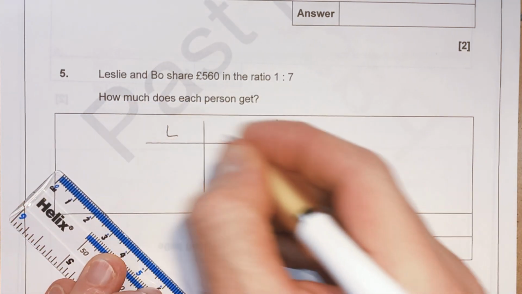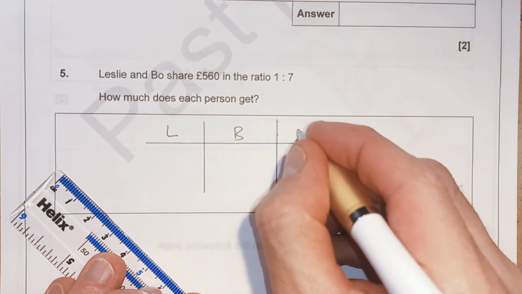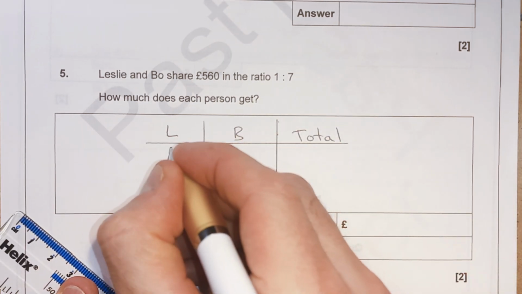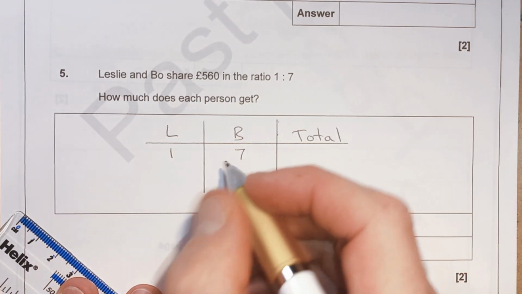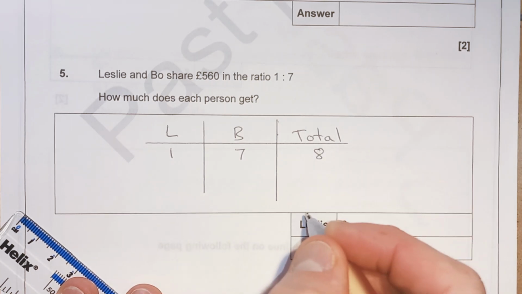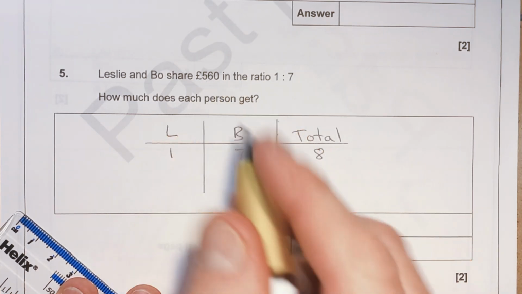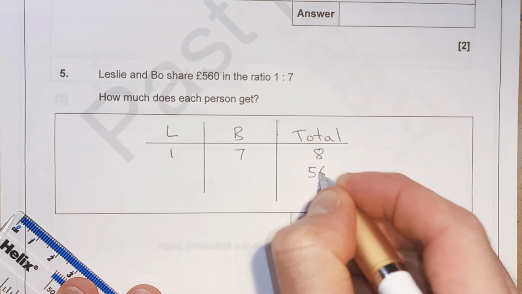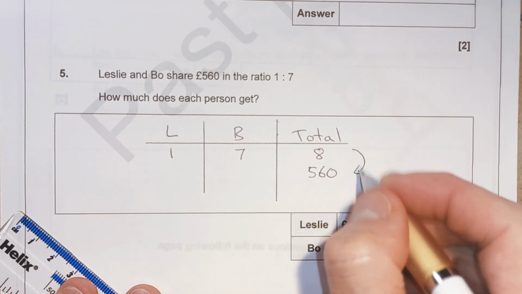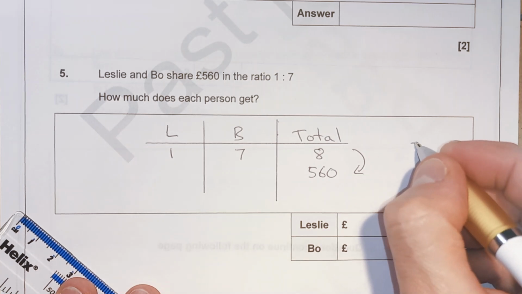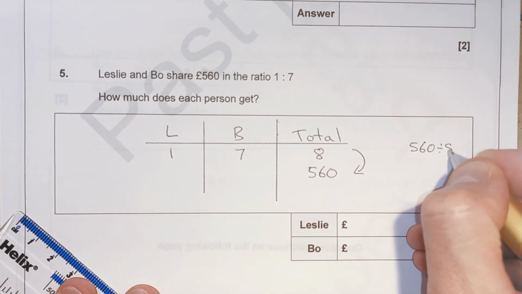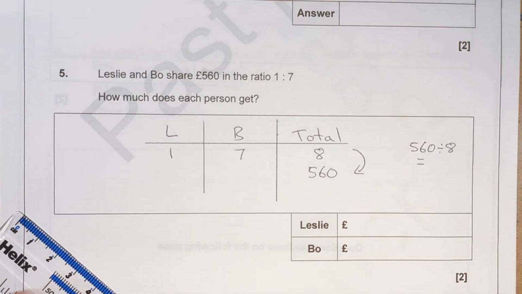So we're going to have L for Leslie, B for Bo, and I'm going to have a total column as well. So every time Leslie gets £1, Bo gets £7. And if that's all they had, 1 plus 7, would be a total of 8. In fact, the total is £560 because that's what they're sharing. So we've got to think, well, how are we getting from the 8 up to the 560? So we do the opposite. We say, well, what's 560 divided by 8?